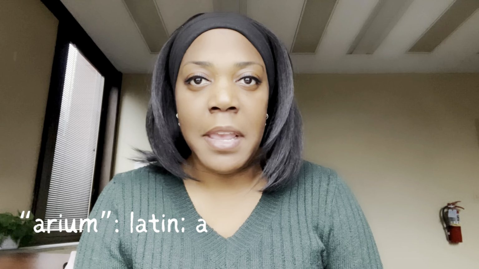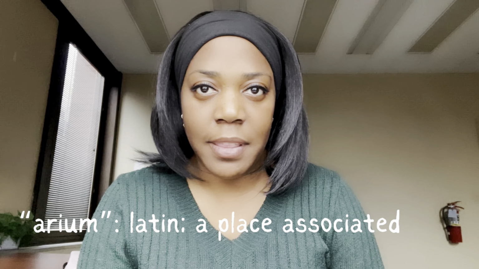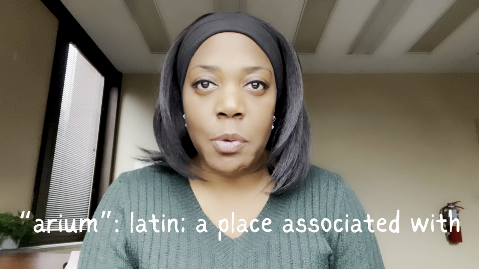So let's start with the word arium. It comes from Latin, meaning a place associated with. You've heard it in words like aquarium, a place for water and aquatic life, or terrarium, a place for earth and plants. So whenever you see arium, think of it as a container or environment designed to hold and nurture life.